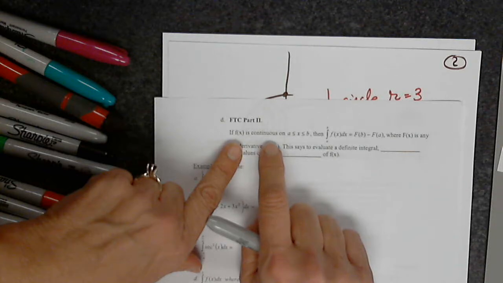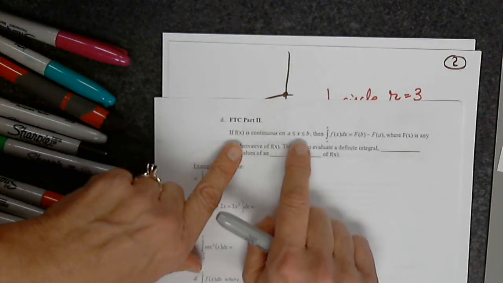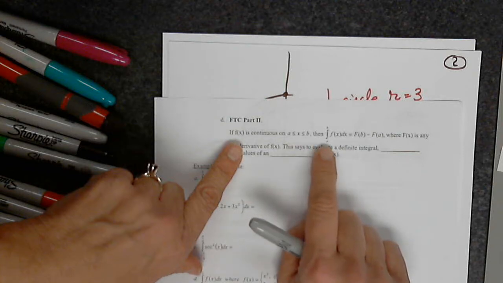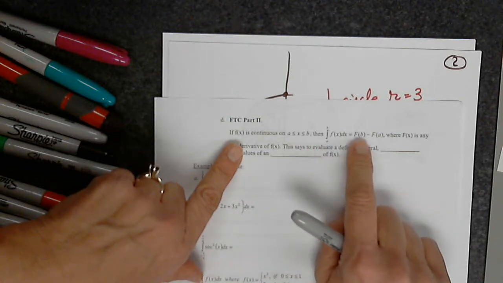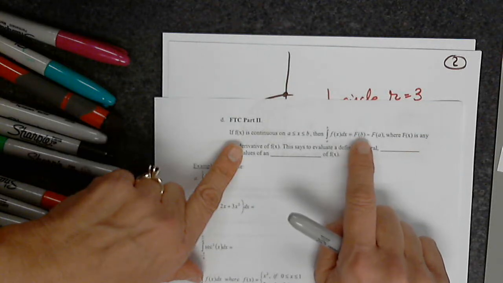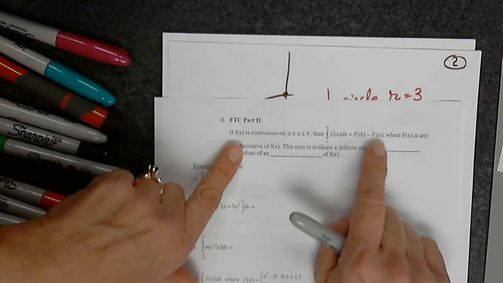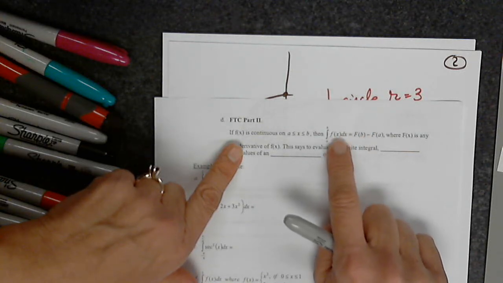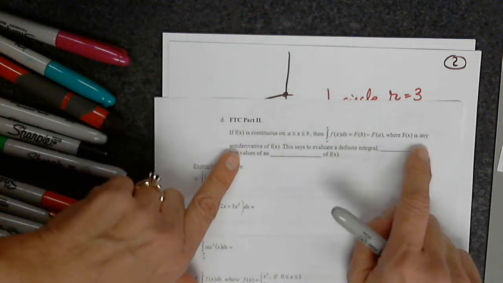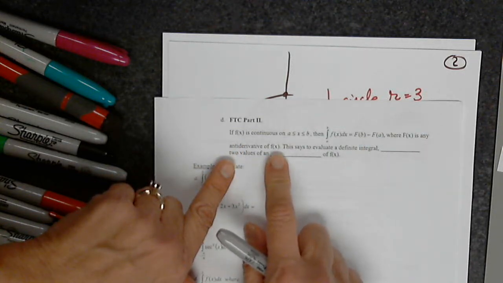Second page of 5.3. If f of x is continuous, that's mandatory, on the closed interval a comma b, then the integral from a to b of f of x dx is what we just used: the antiderivative of f of x, and notice the uppercase F, evaluated at b, minus the antiderivative of f of x evaluated at a, where F of x is any antiderivative of f of x.